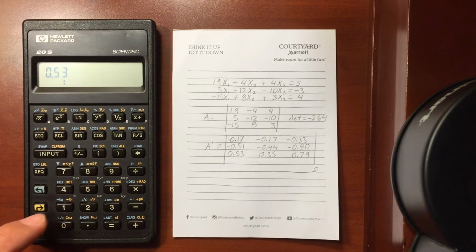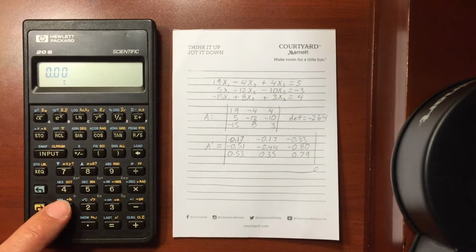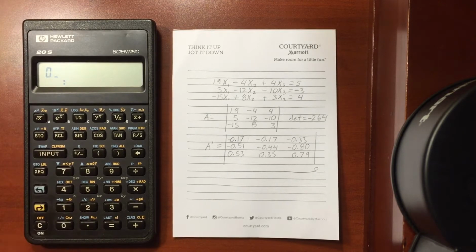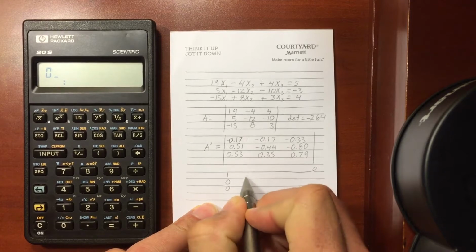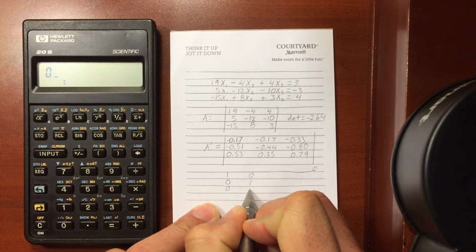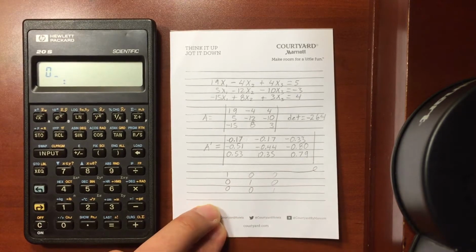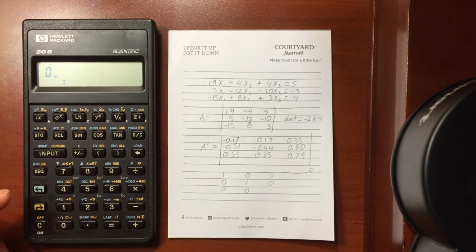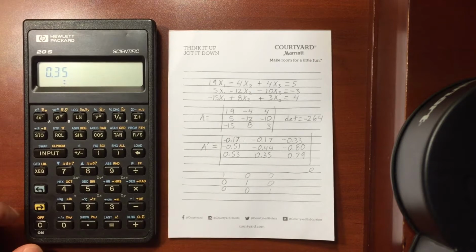To get the second column, I'm going to store 0 in register 0, and then I'm going to have 1 separated by 0. Does that make sense what I'm doing? So I multiplied it by that first, and now I'm doing this, and then of course lastly we'll do that. So same thing, execute A, we get negative 0.17, run stop, negative 0.44, run stop, 0.35.